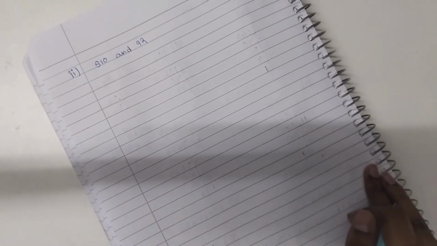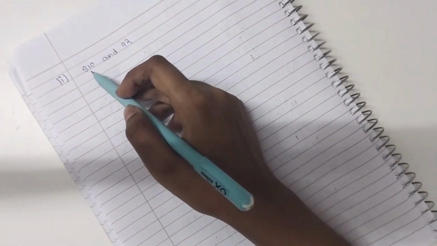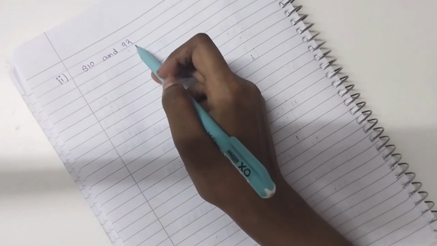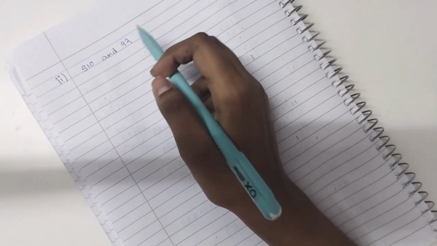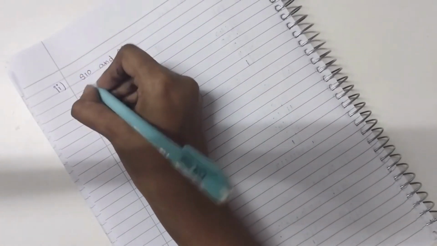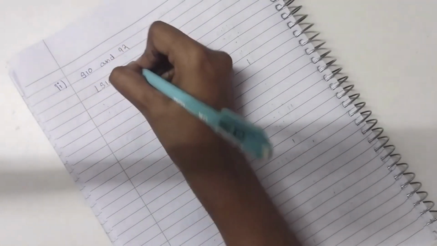In the second question, they've asked us to find the HCF and the LCM of 510 and 92, and we need to prove that the HCF of 510 and 92 times the LCM of 510 and 92 is equal to 92 times 510. So first we need to find the prime factors of 510 and 92.